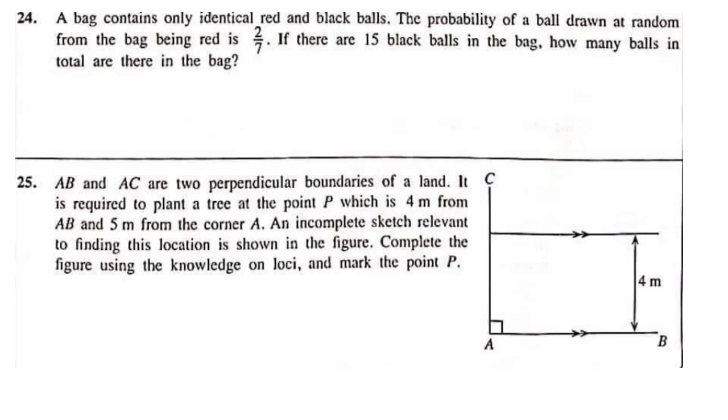Here we'll see this. A bag contains only identical red and black balls. The probability of a ball drawn at random from the bag being red is 2 over 7. If there are 15 black balls in the bag, how many balls in total are there in the bag? Right, we have the number of black balls, we don't have the number of red balls, but we can find out the probability of red balls. Probability of drawing a red ball is equal to 5 over 7, because there are only black balls and red balls.